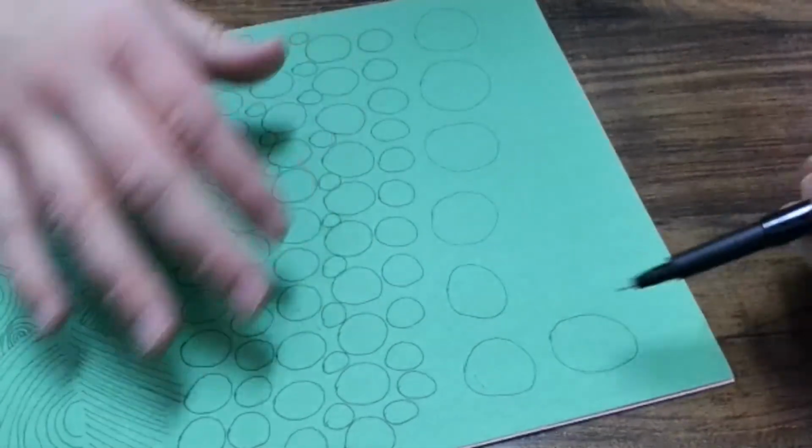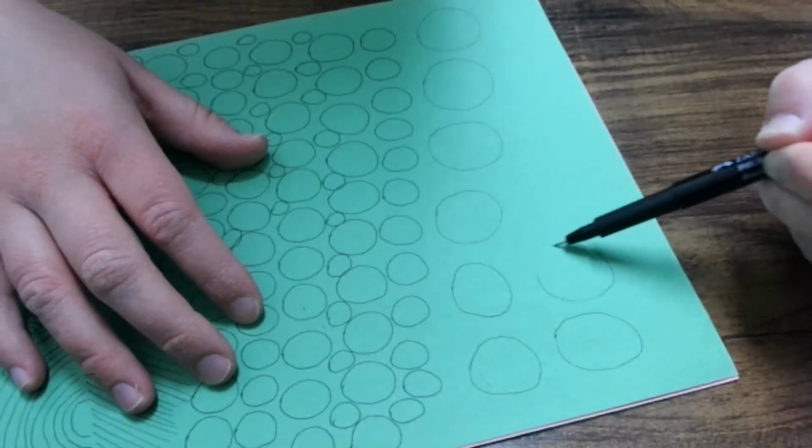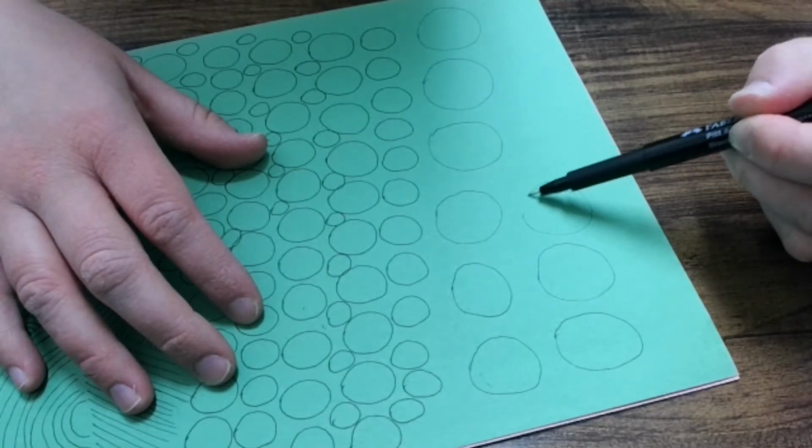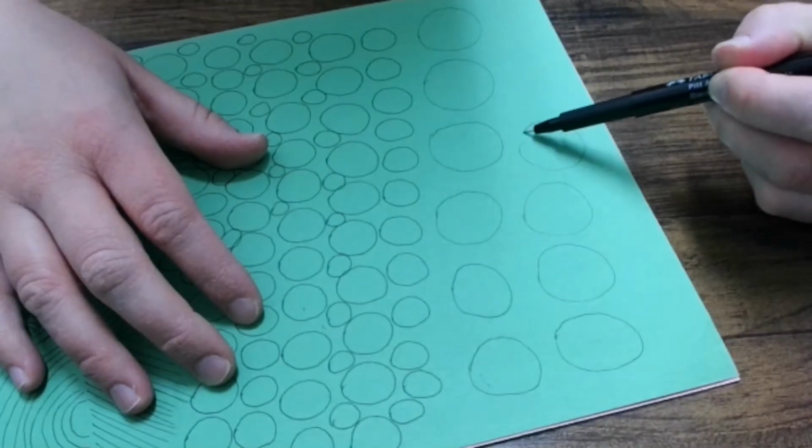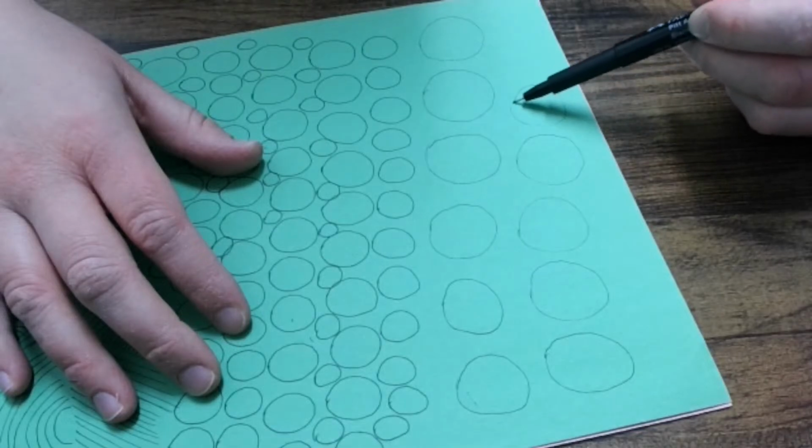Okay. I'm just going to finish up this line and then we'll switch over and do the rest of the shapes. I really hope I'm not running out of ink yet, because this pen is really fun to draw with. I do like it.